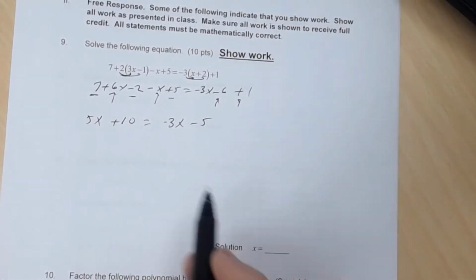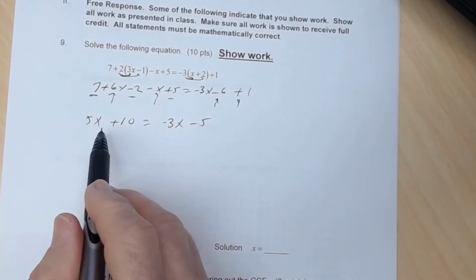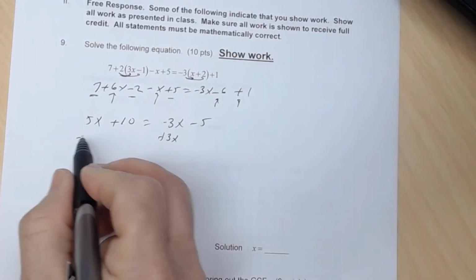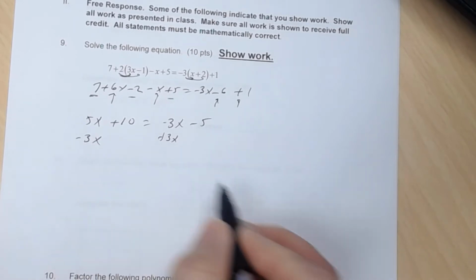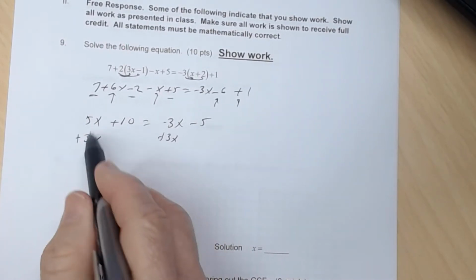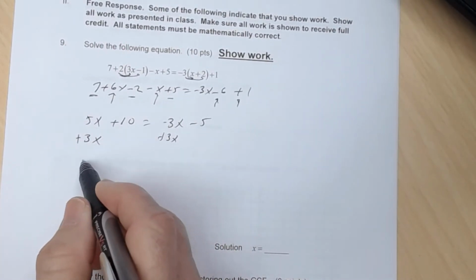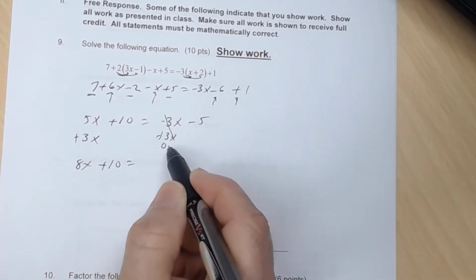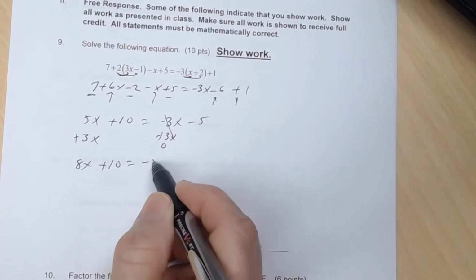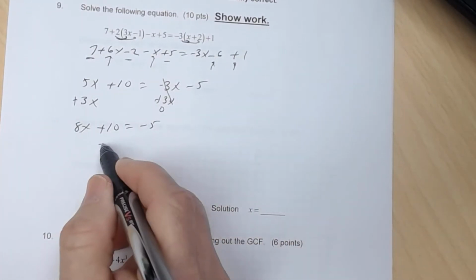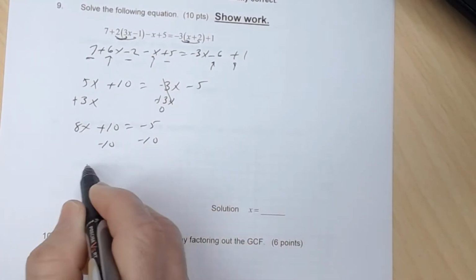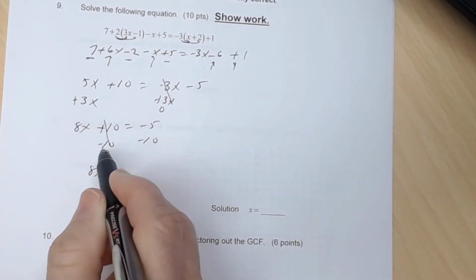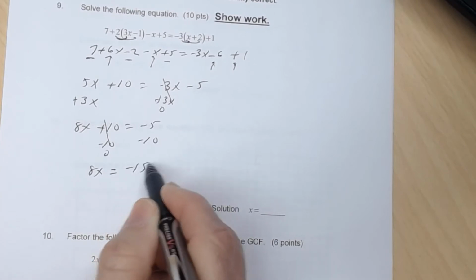Okay. Now, we're going to bring all the variables to one side, constants to the other. So I'm going to add 3x to both sides, because right now I'm subtracting. I have a -3x. And so when I combine, oops, sorry, that's adding. So when I combine like terms, I get 5x plus 3x is 8x plus 10 equal, these combine to give you 0, and 0 and -5 is a -5. Then finally, I'm going to subtract 10 from both sides. And then this is 0, so I get 8x when I combine like terms is equal to -15.